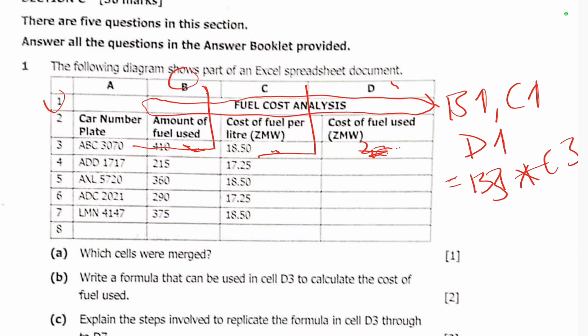Just press enter, and the answer will reflect on that cell. So the answer is equal sign, B3 star C3. It is simple.